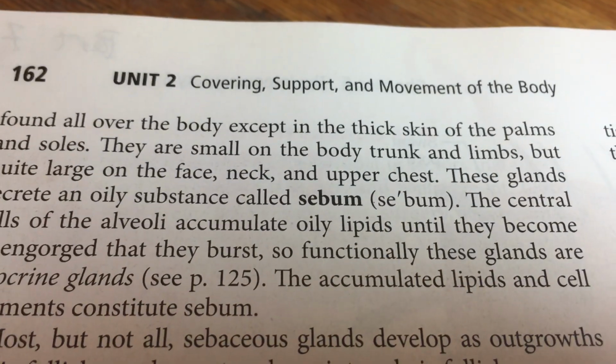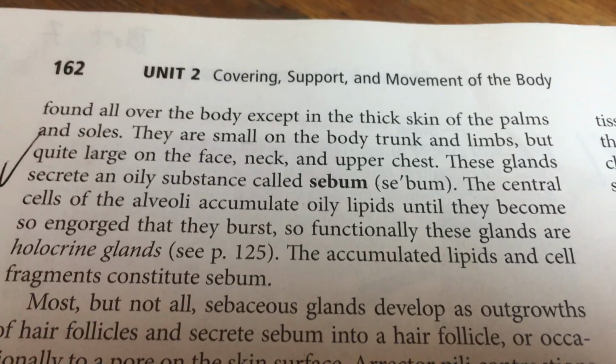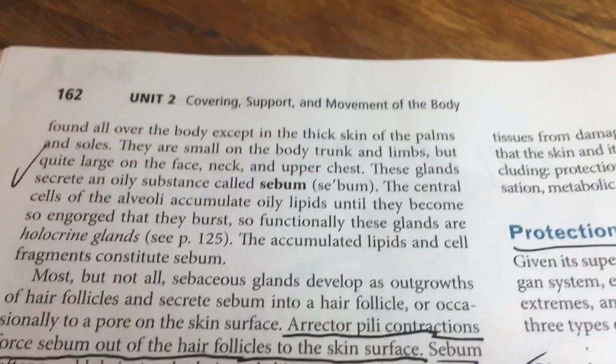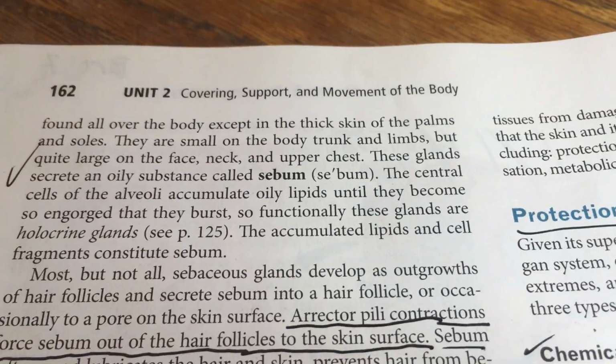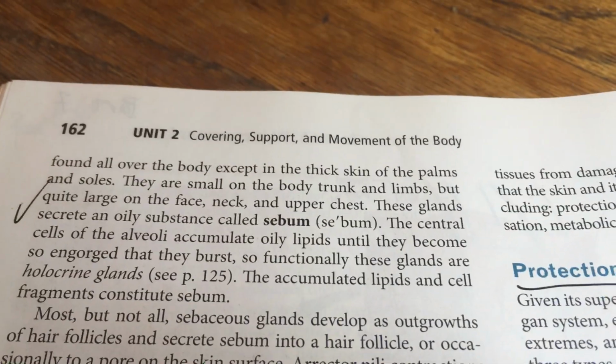More prevalent on the face, neck, upper chest of the individual. Not so much the lower trunk, not so much the legs. Mostly face, neck, chest.